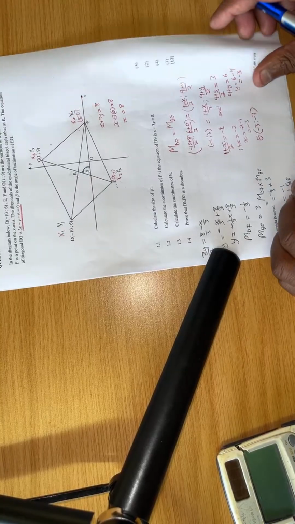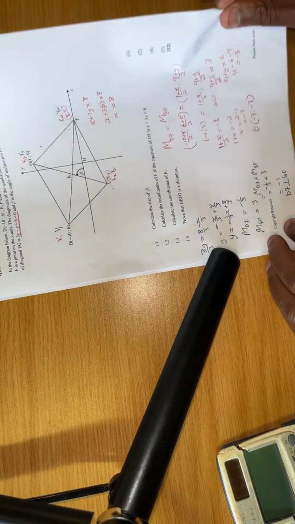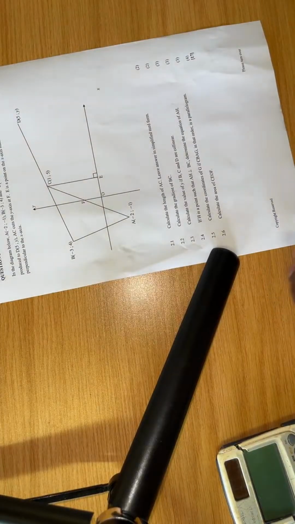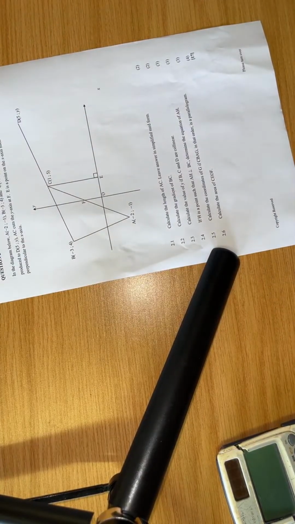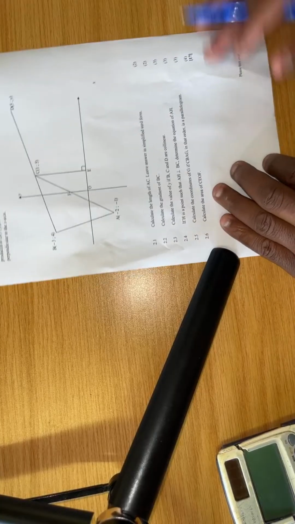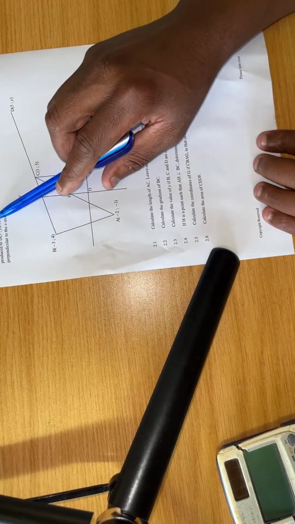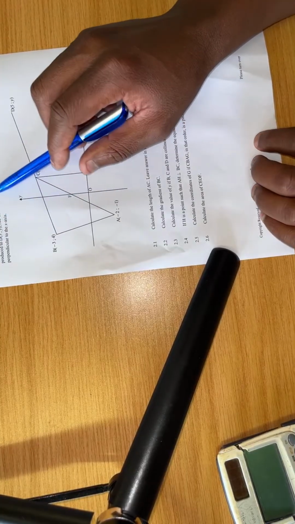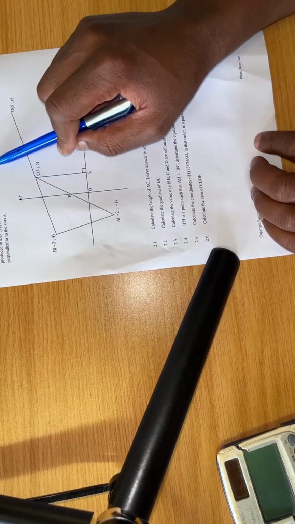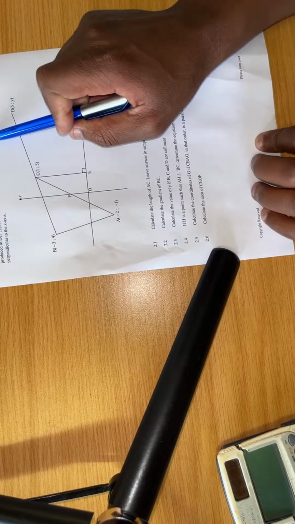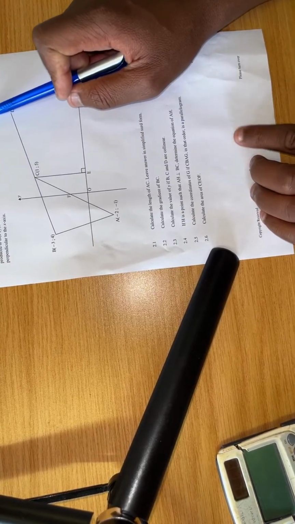Thank you very much. Let's move to the next question. Question number 2. We are moving to question number 2, guys. In the diagram below, you are given the coordinates of A, B, and C, the vertices of a triangle.